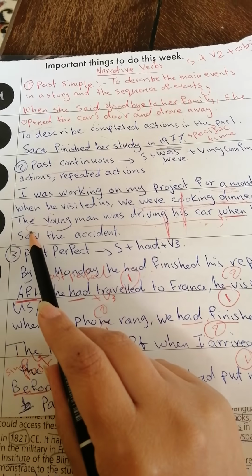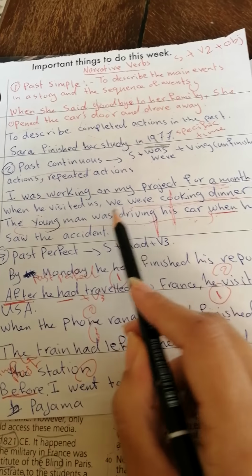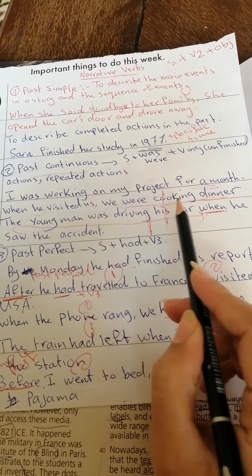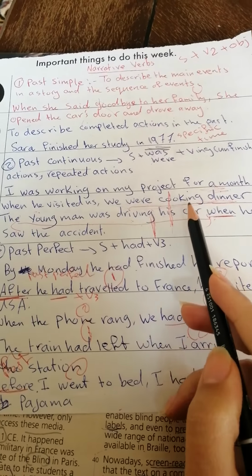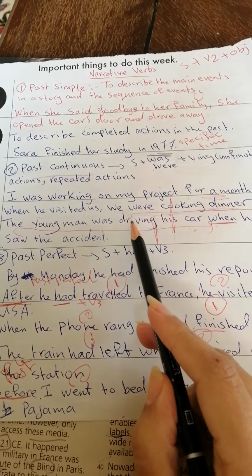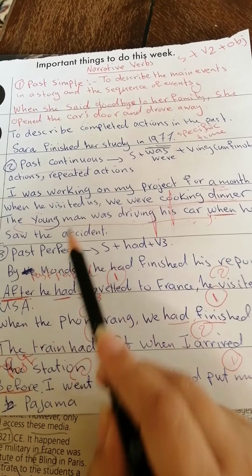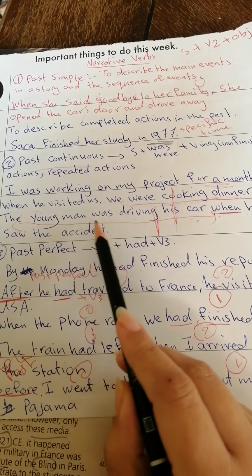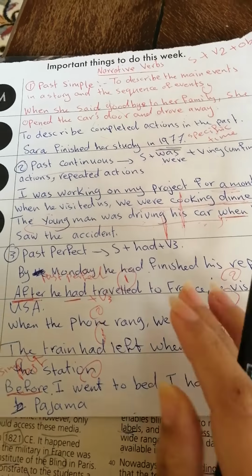The longer action is the past continuous: the young man was driving his car, and then something else happened suddenly and interrupted the first action, when he saw the accident. So the young man was driving his car when he saw the accident.